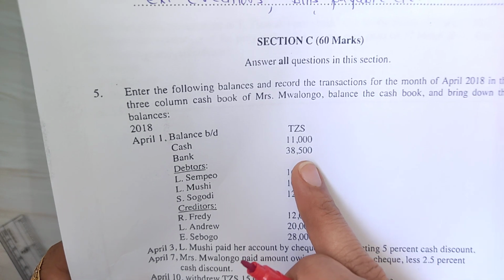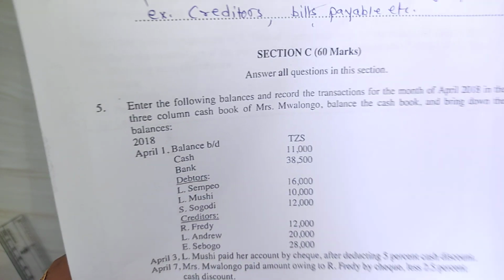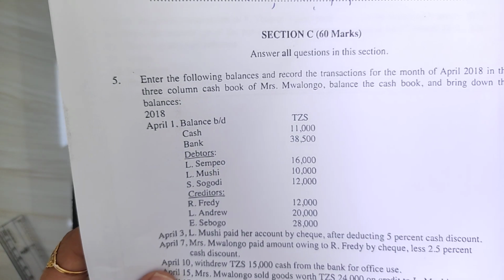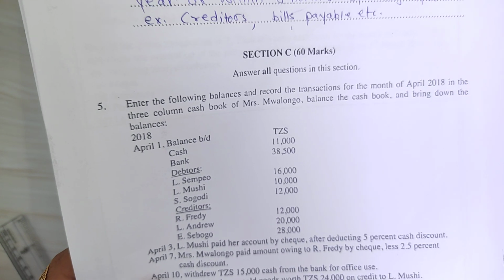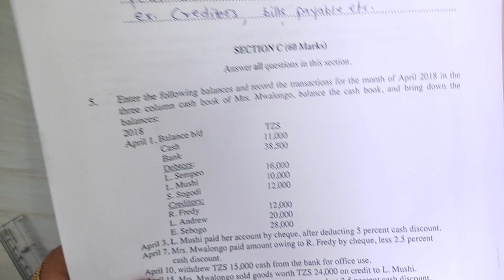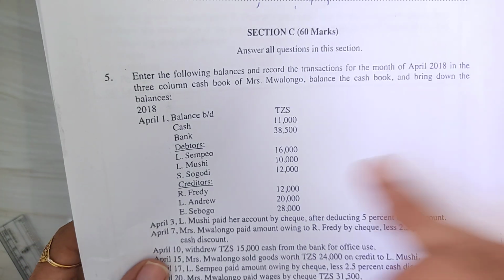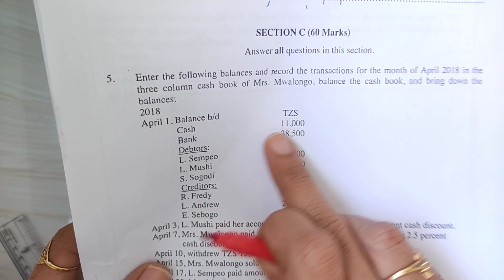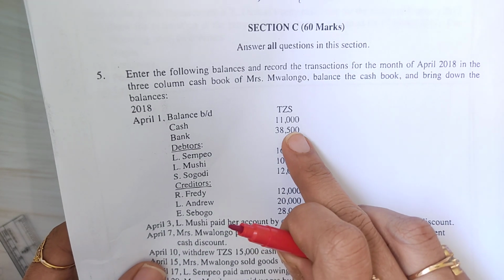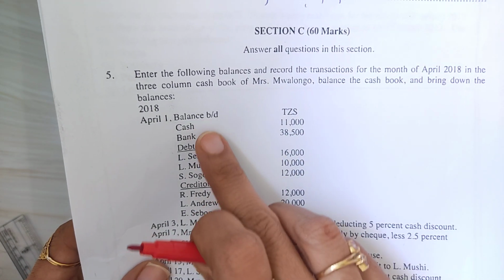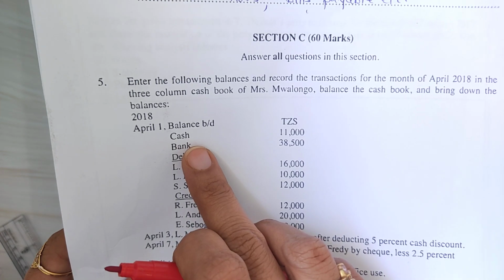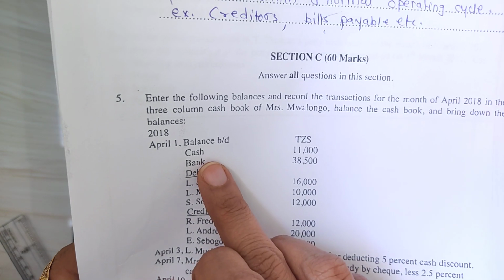So bank also has a debit balance, as it is not mentioned as credit in the bracket. If it is mentioned credit, then you have to write it on the credit side, being overdraft. But remember, cash balance will always come on the debit side, bank can be on the debit or credit side. Now as it is given just balance brought down, both balances we have to consider on the debit side.